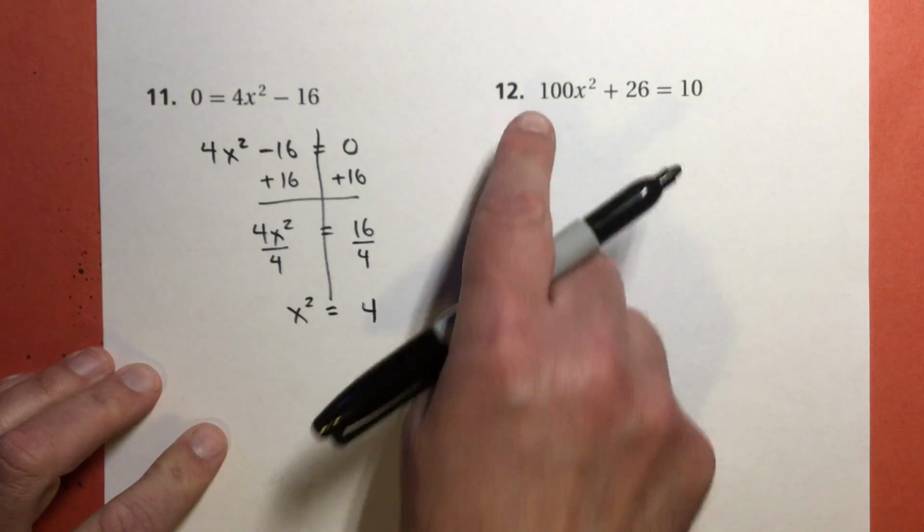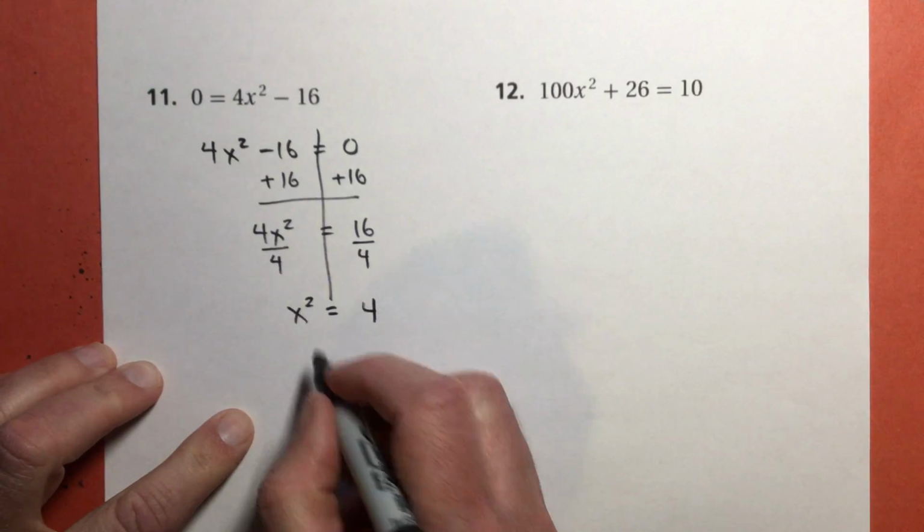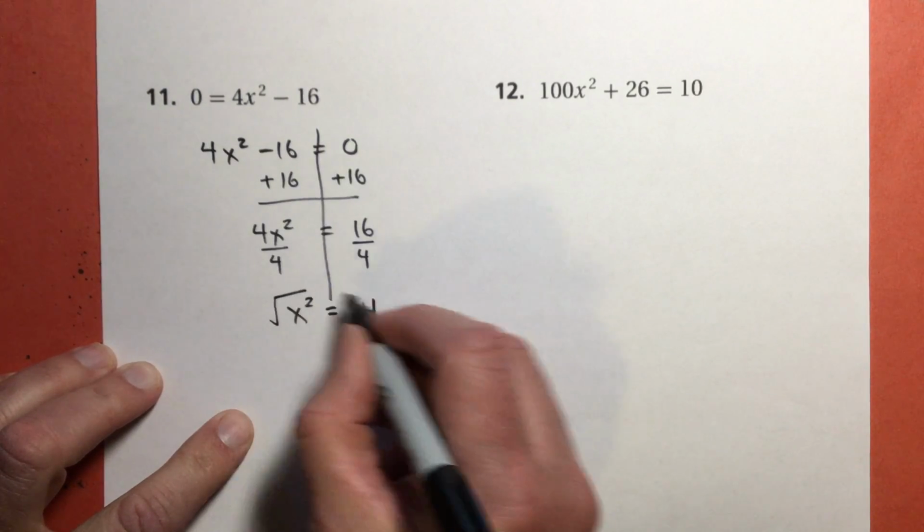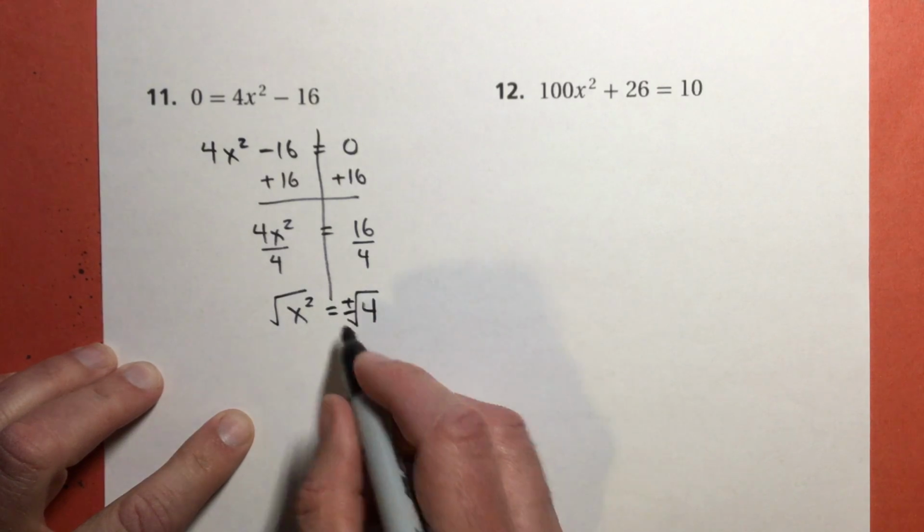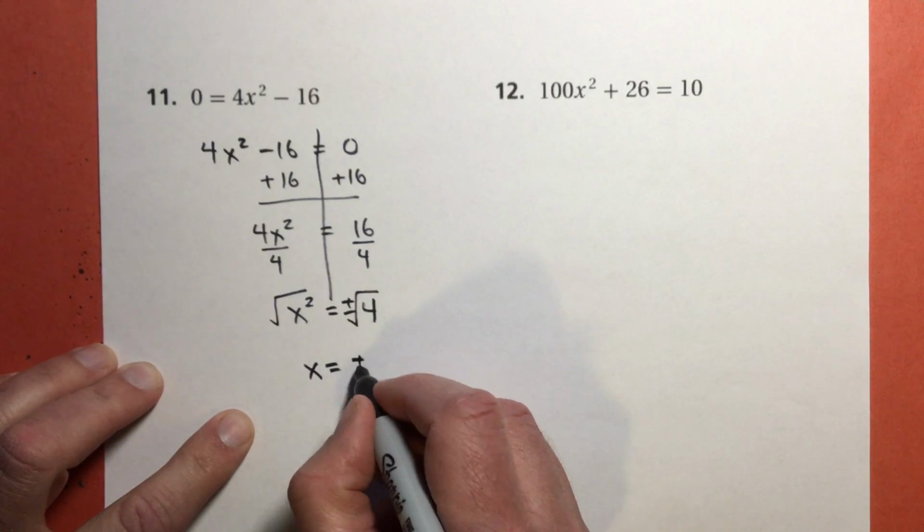Excuse me. After I do problem number 12, I'm going to go get some more water. I'm going to take the square root. Don't forget the plus or minus, and I get x equals plus or minus 2.